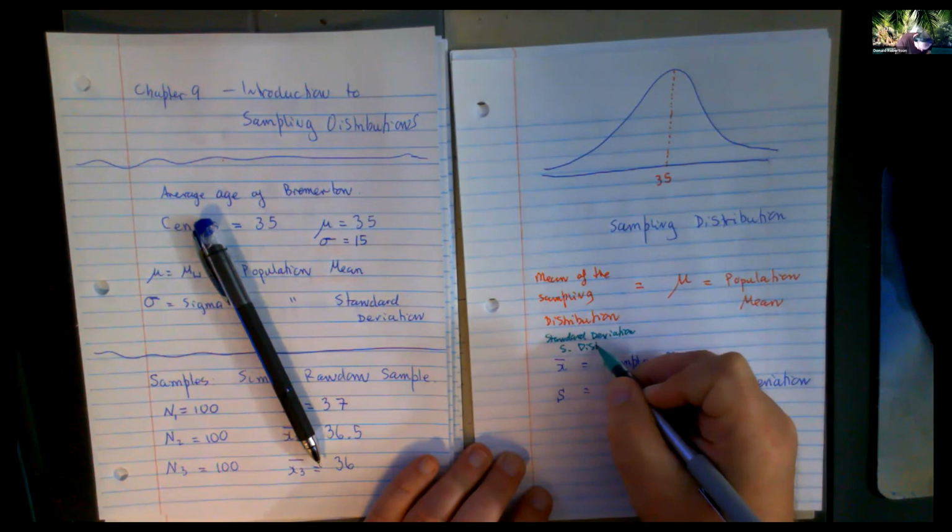Well, you might hope that it's sigma. It'd be really nice, wouldn't it, if it was sigma? But it's not. It's sigma over the square root of n.